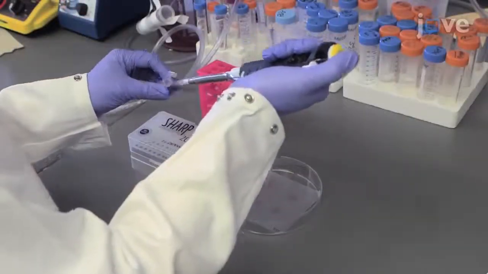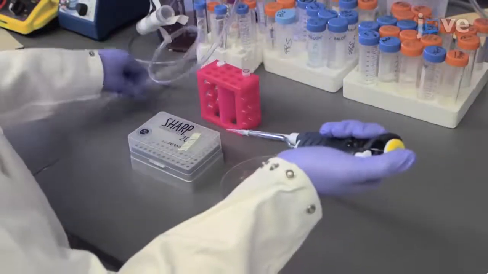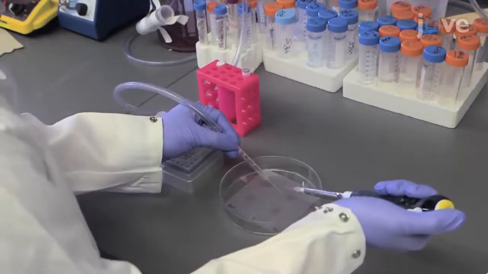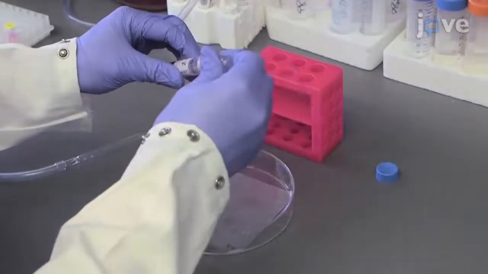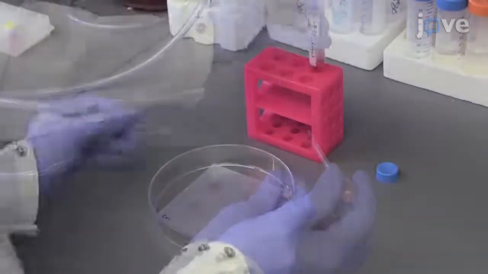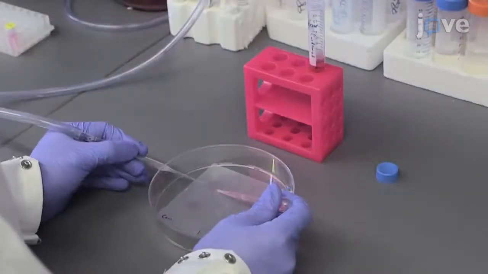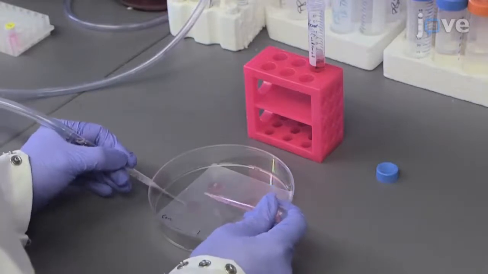Incubate the cells with primary antibodies diluted in conditioned media at room temperature for 15 minutes. After this, use a vacuum pipette to carefully aspirate off the antibody-containing media and wash the cells 3 times with conditioned media.